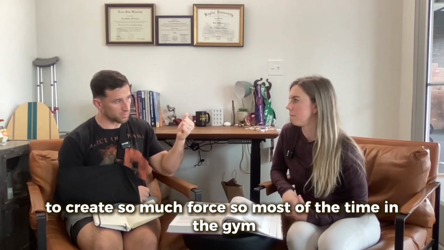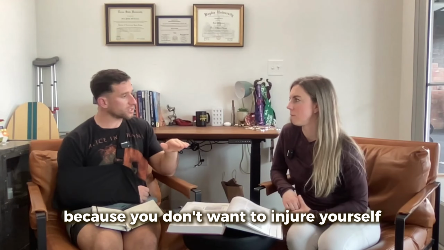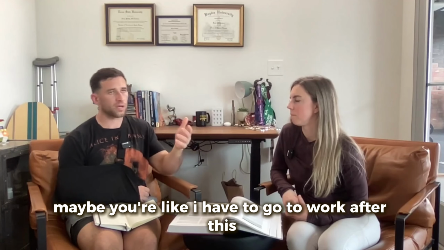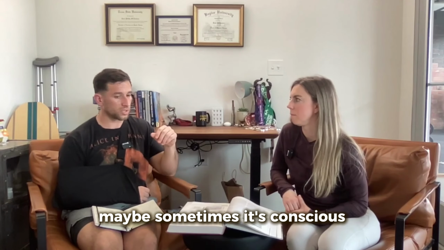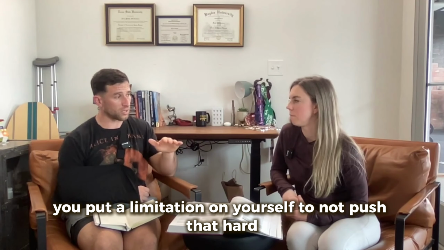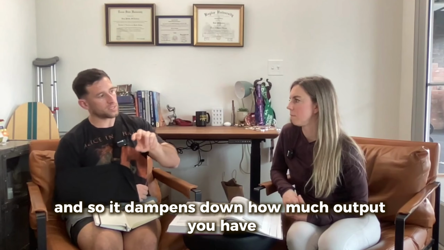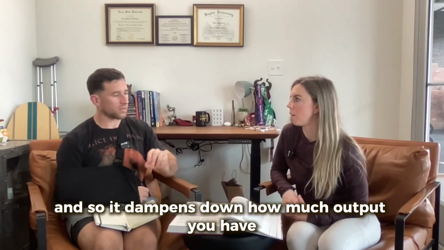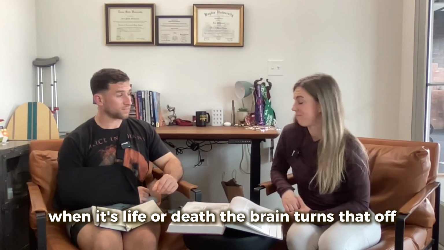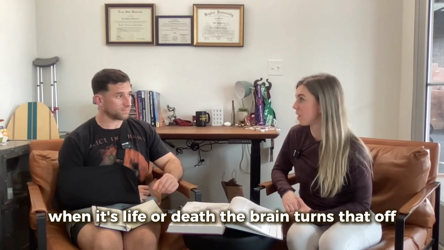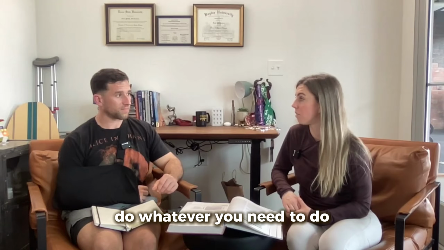So most of the time in the gym, there's a limiter because you don't want to injure yourself. Maybe you're like, I have to go to work after this. And it's kind of unconscious. Maybe sometimes it's conscious. But you put a limitation on yourself to not push that hard, and so it dampens down how much output you have. Whereas in a dire situation, when it's life or death, the brain turns that off. And it's like, do whatever you need to do.